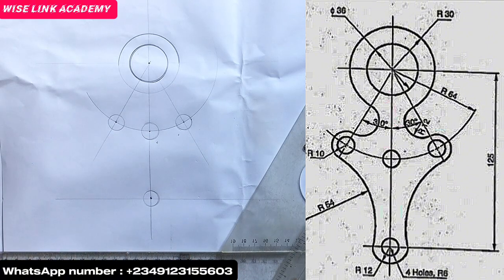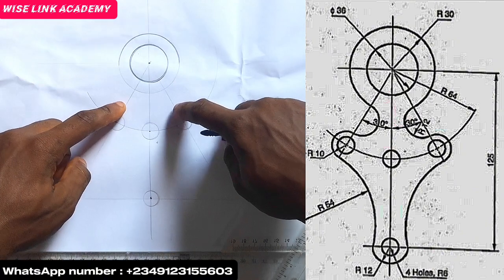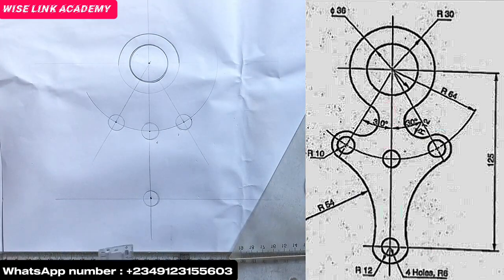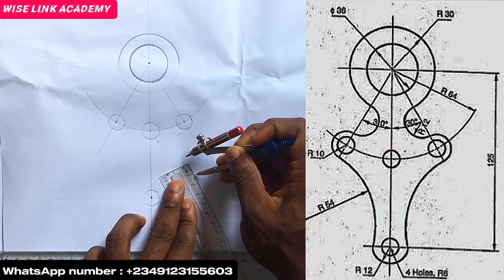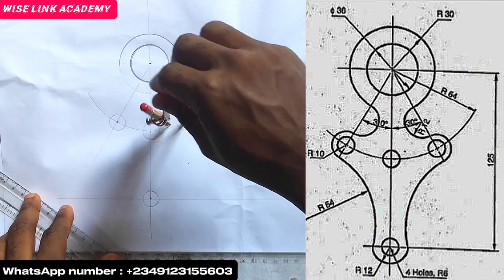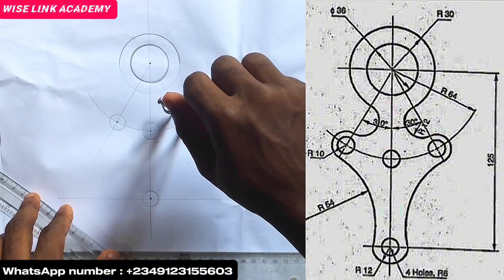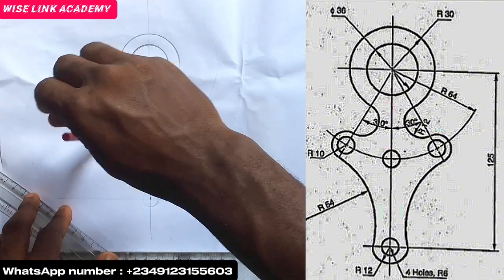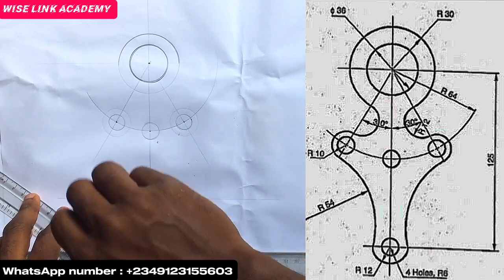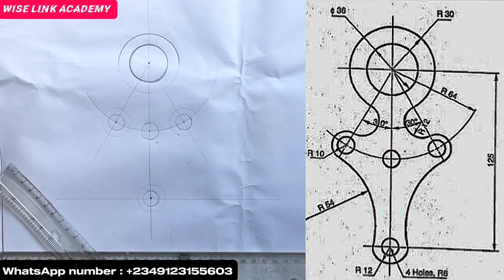Our next task now is quite a simple task. Observe that there's a bigger circle here, and a bigger circle here, and the circles have a radius of 12. So I measure 12, 1.2 is 12. I'll come to this point here and draw a faint circle of radius 12. Come to this point here, draw a faint circle of radius 12. Come here, same thing, radius 12, faint circle.